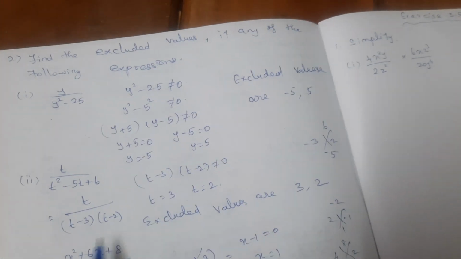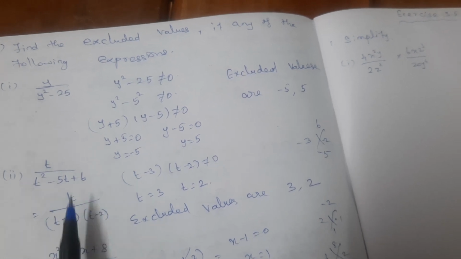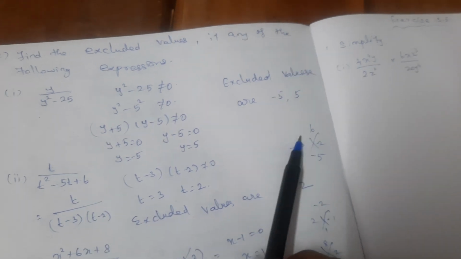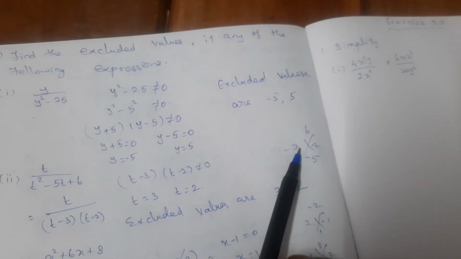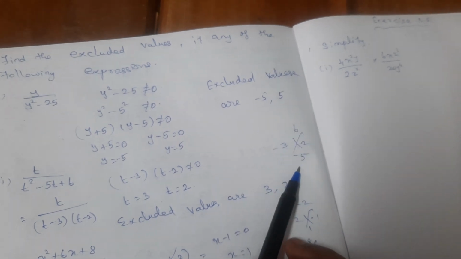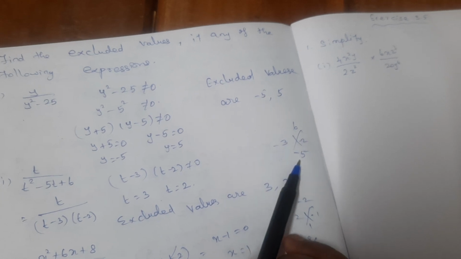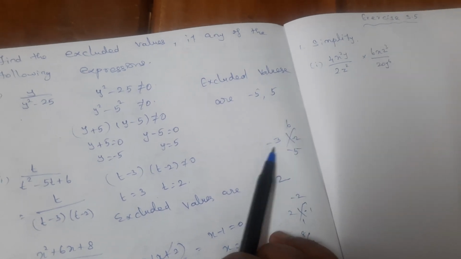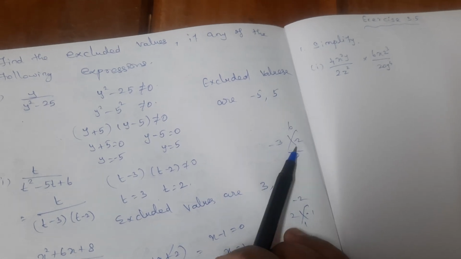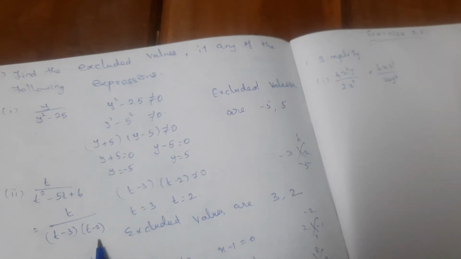Same like this, the second problem: t by t squared minus 5t plus 6. We need to find the factors first. We take two numbers whose product is 6 and whose sum is minus 5. 3 into 2 means 6, and 3 plus 2 is 5. Since we have minus 5, both numbers are minus: minus 3 plus minus 2 means minus 5. So the factors are t minus 3 into t minus 2.